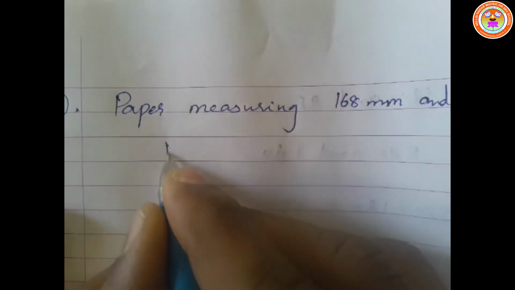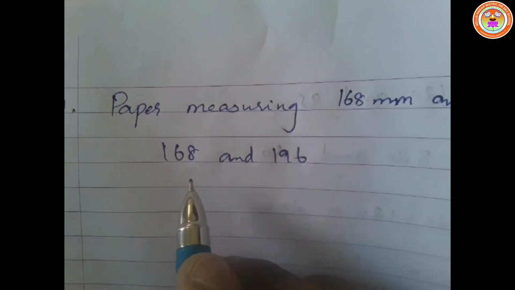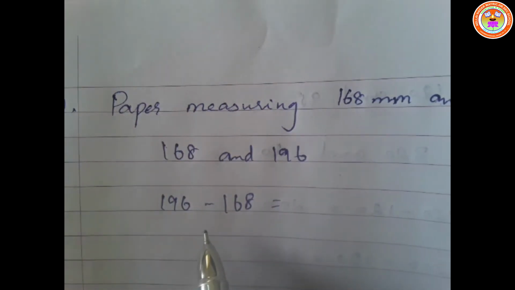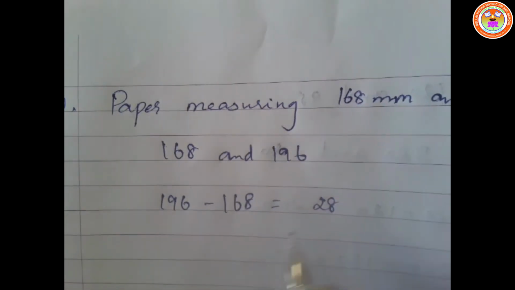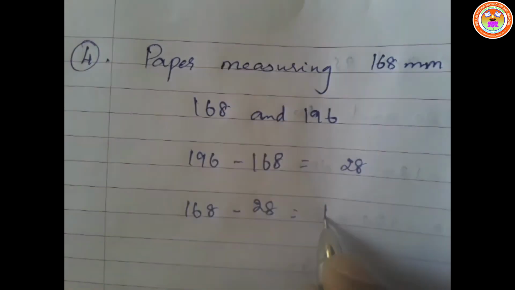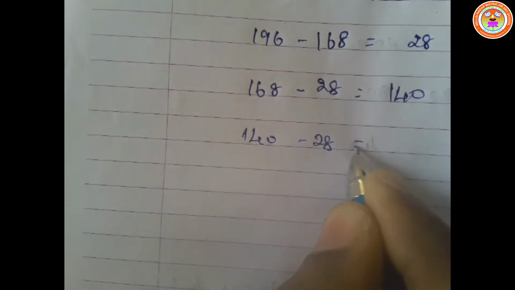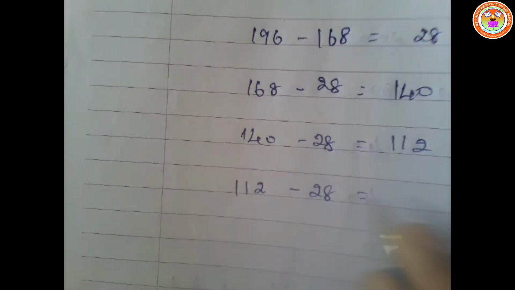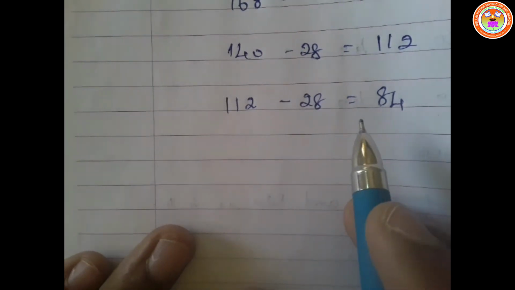Take these two numbers 168 and 196. Among these two numbers, the bigger number is 196. 196 minus 168. Subtract it, because we are going to do it by repeated subtraction method. 196 minus 168 equal to 28. Compare these two numbers. 168 minus 28 equal to 140. So again compare these two numbers. 140 minus 28 is equal to 112. So 112 minus 28. Until you are getting 0, you have to do this subtraction again and again. That's why it's called repeated subtraction method.